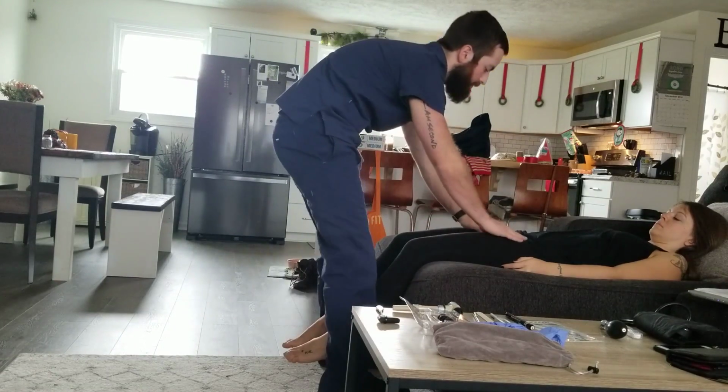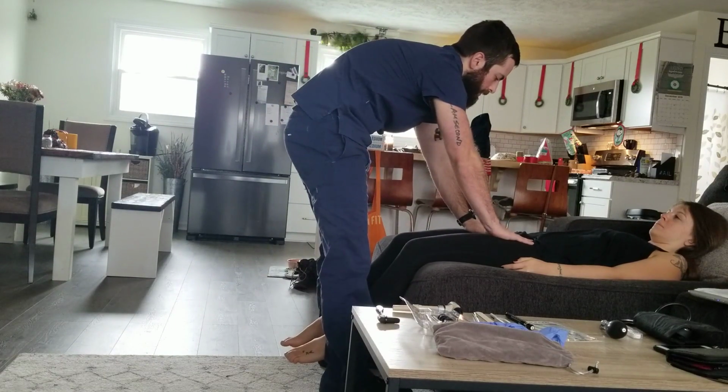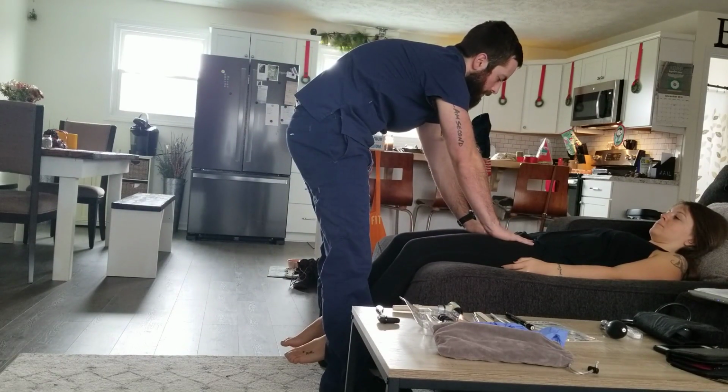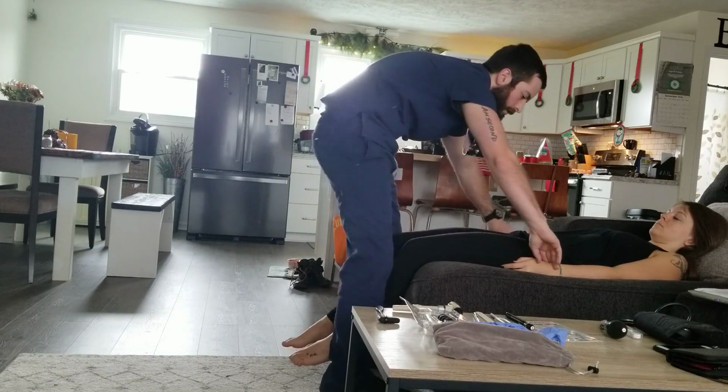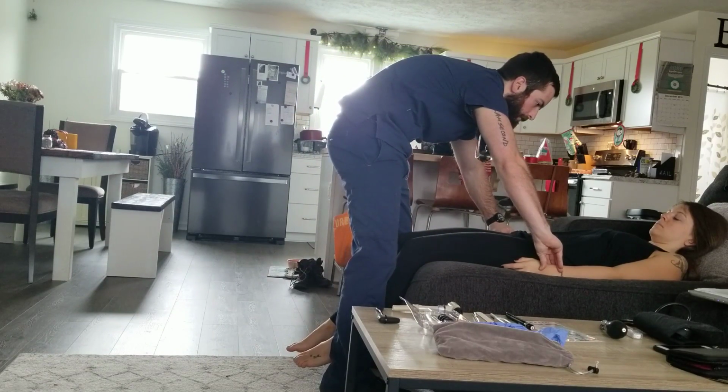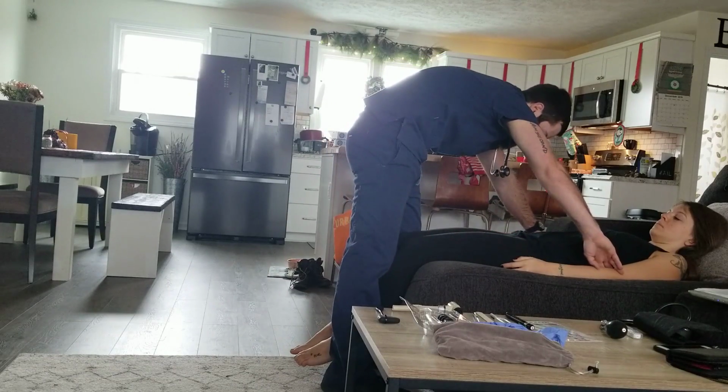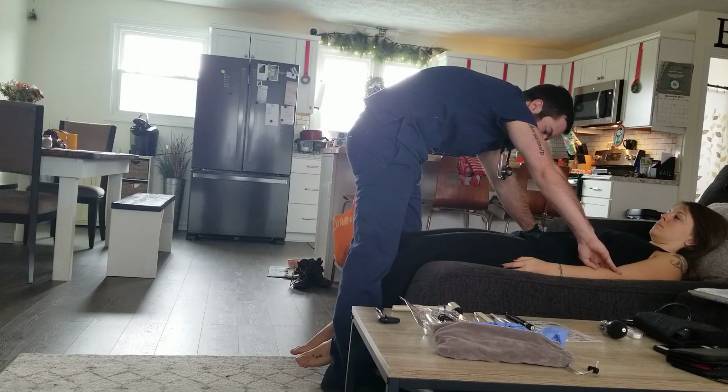And go to the femoral pulses. Radial. And brachial. All pulses are 2+ bilaterally, regular rhythm.